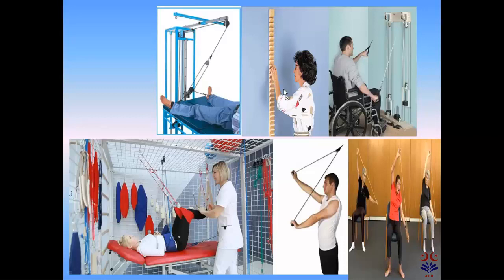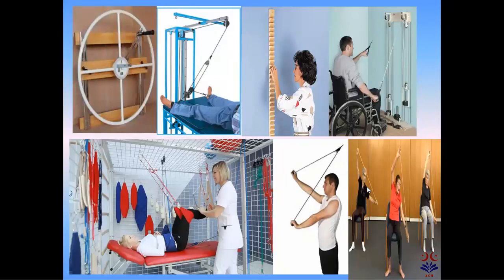And this one is the finger ladder. This one is the pulley and weight circuit. And this is an example of suspension therapy, or suspension apparatus. This is another example of a rope and pulley circuit. This is the rope and pulley circuit, and this is the wand, in the hands of the people. This is the wand exercise. This is the shoulder wheel.